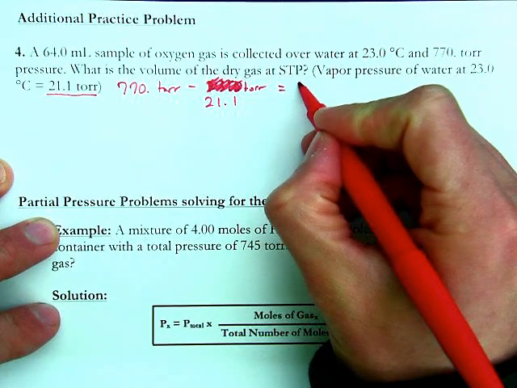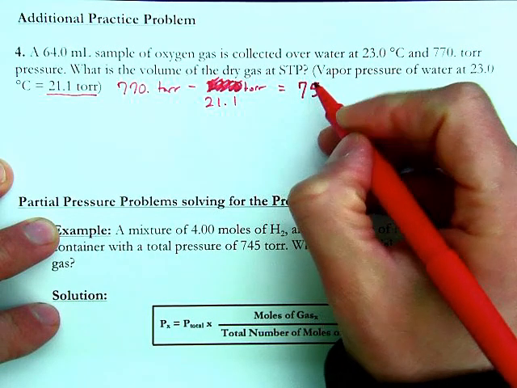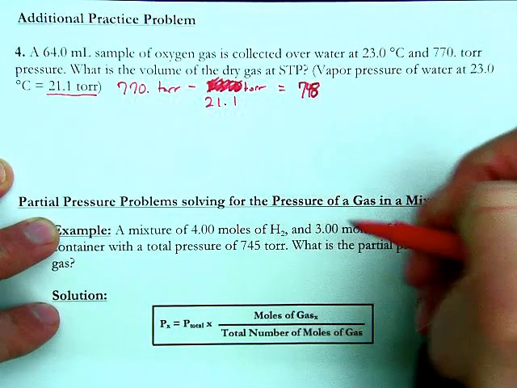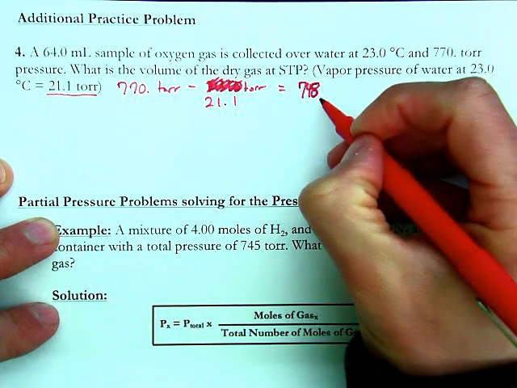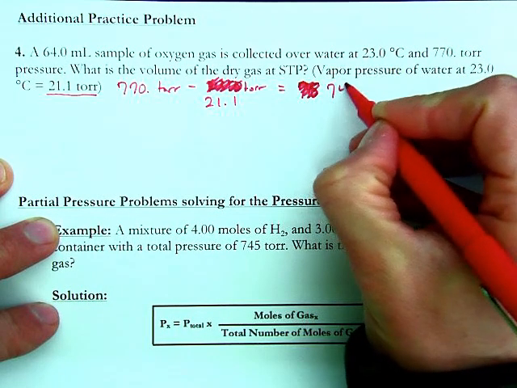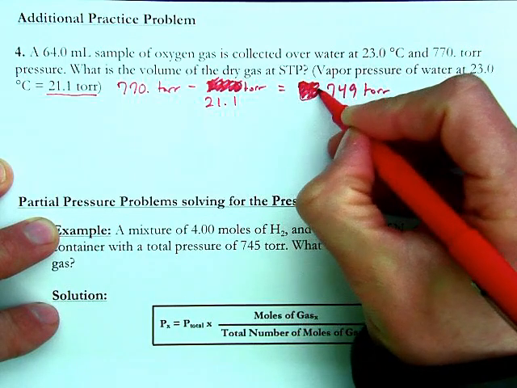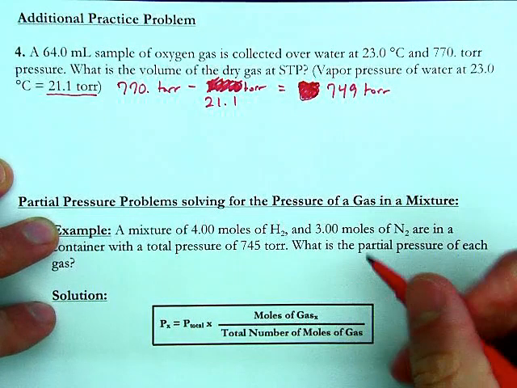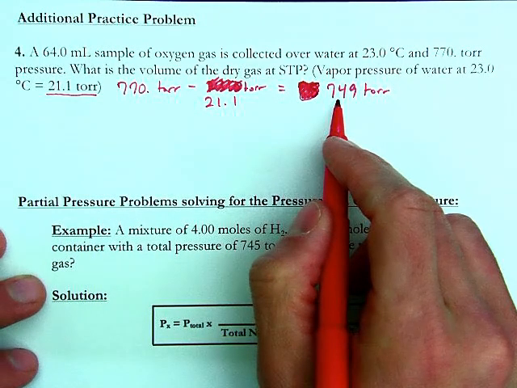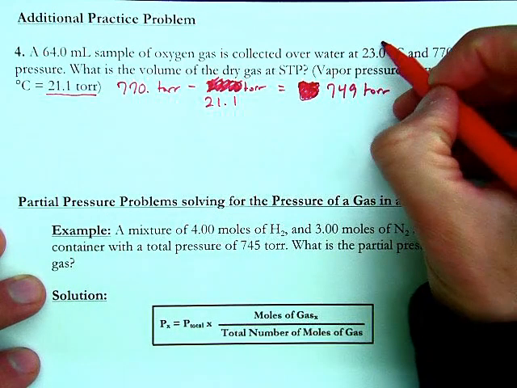The gas contributes 748. I'm sorry, 748. Actually, with rounding, that's 749 torr. Sorry that this one's coming out so messy. We took the total pressure and we subtracted the vapor pressure, and we got the pressure of the dry gas by itself. Okay. We also will need to turn our temperature into Kelvin.